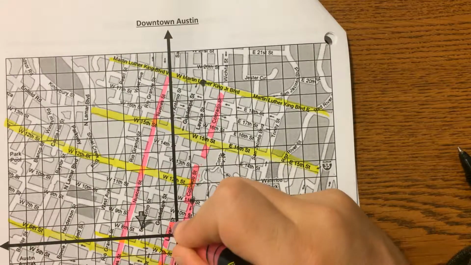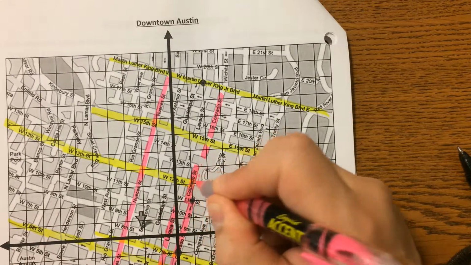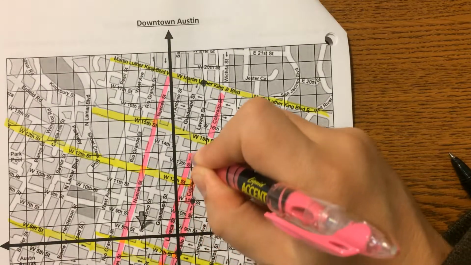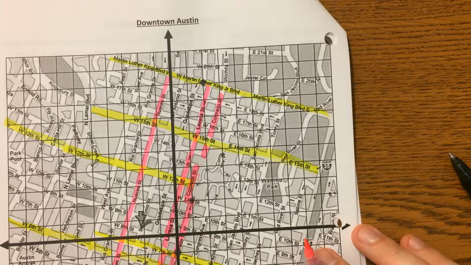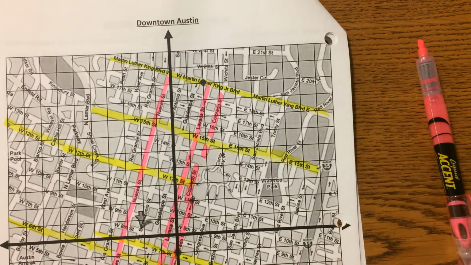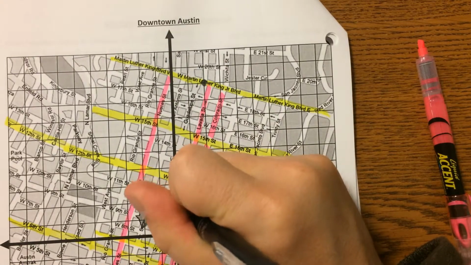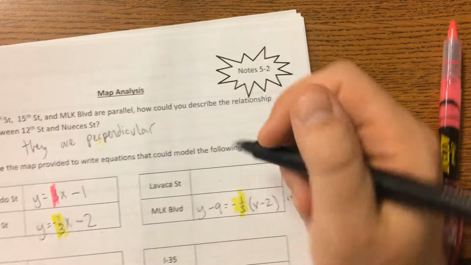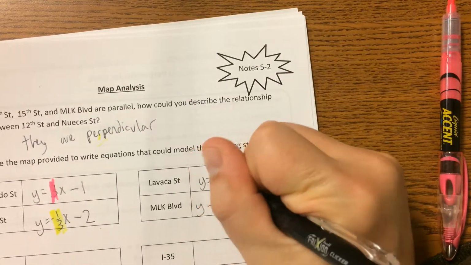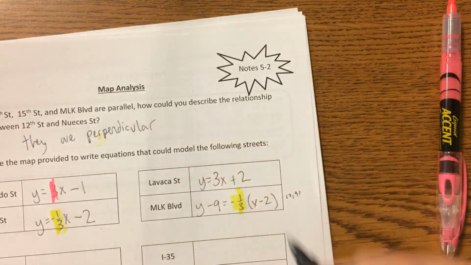Looks like it's parallel to Colorado Street for the most part, if we ignore this little weird section. Lavaca goes all the way. So it's going to have a slope of 3, and this y-intercept's pretty obvious, right? It's 2. So we'll go with that. We'll use slope-intercept form for this one. So the slope is 3, y-intercept's 2, so y equals 3x plus 2.